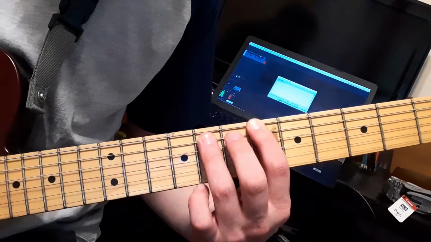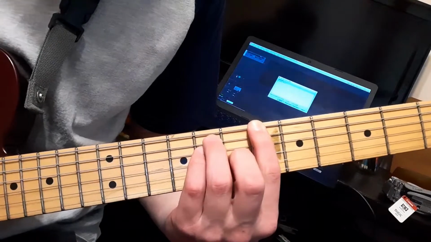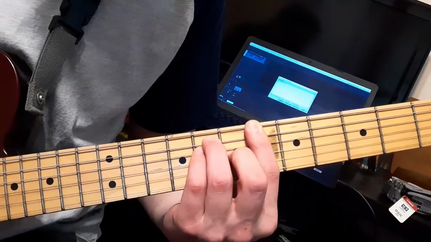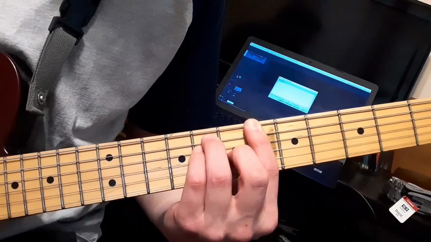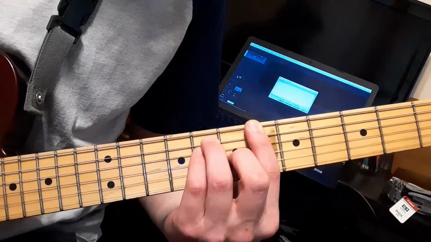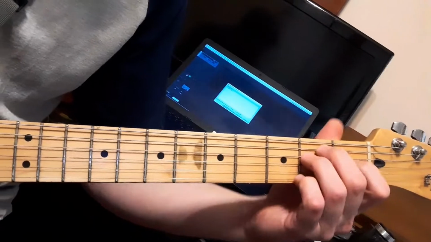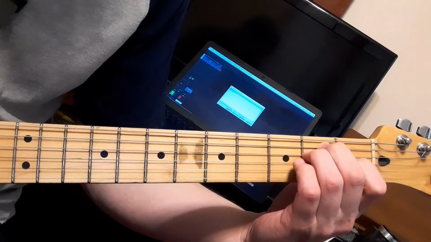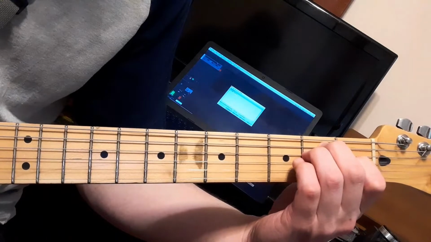Followed by F, followed by B flat, followed by D, followed by F, followed by B flat. Or if you were all the way at the 7th position, my hand should be the only clue you need. You have E, B, E, G sharp, B, E.